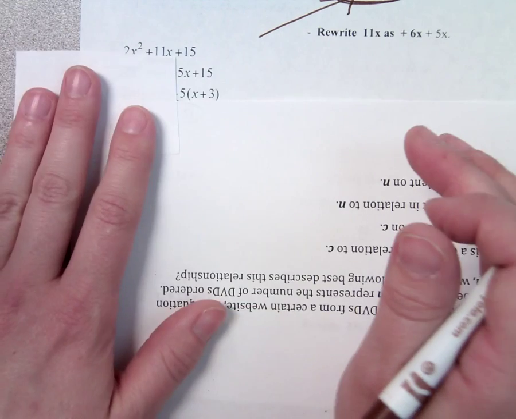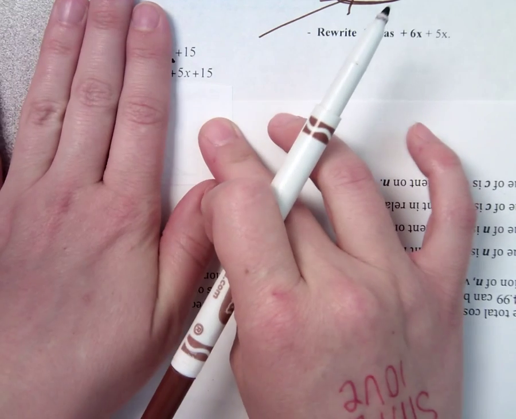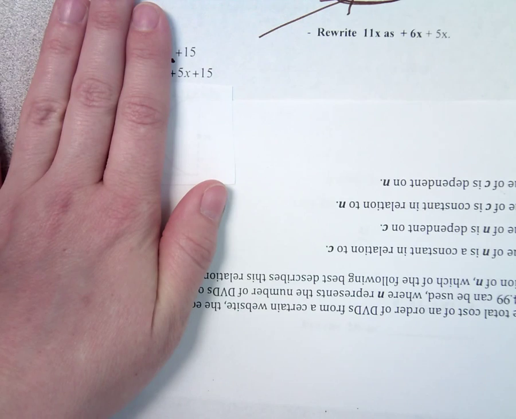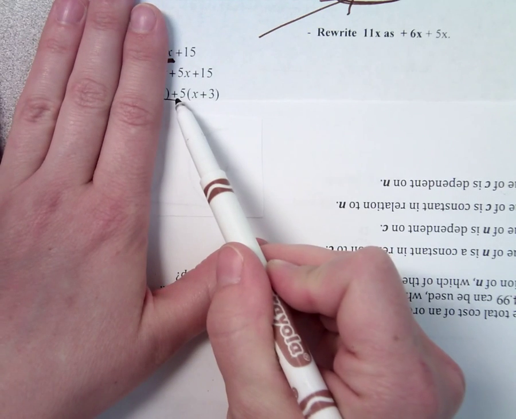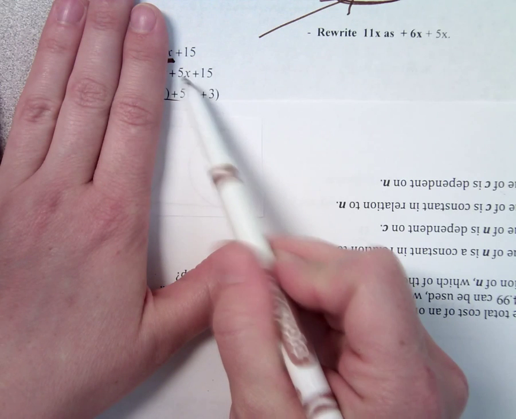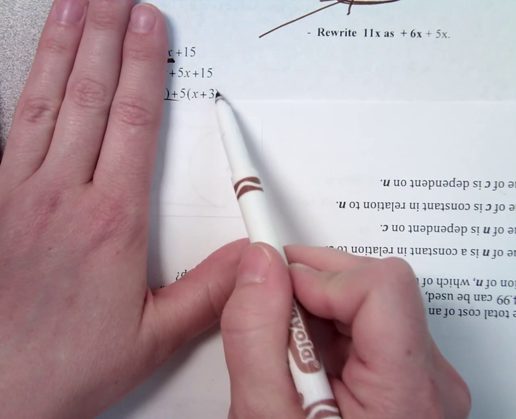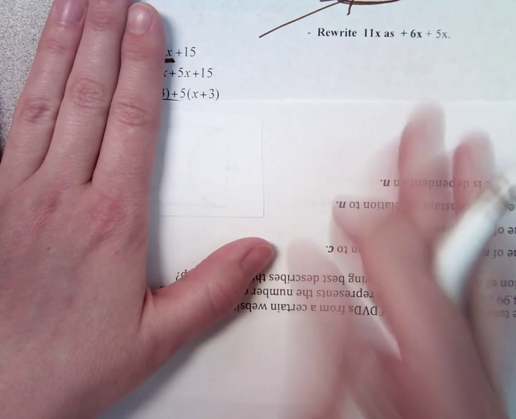Then I would look at the back two things. I'd look at the back two things and I'd ask myself, what's my GCF out of those guys? So that's why you see a 5 pulled out right there. And then you'd ask yourself, 5 times what makes that 5x, and 5 times what makes that 15. That's where the x plus 3 came from.